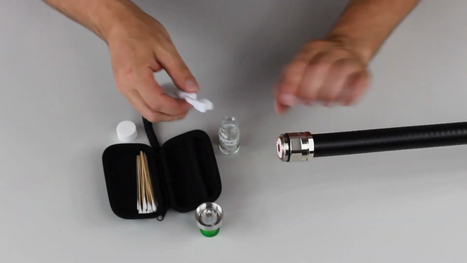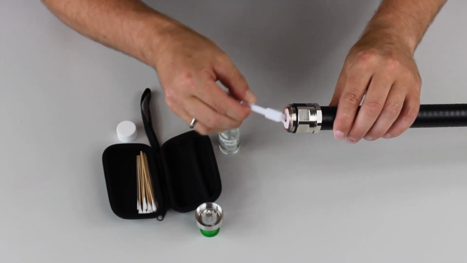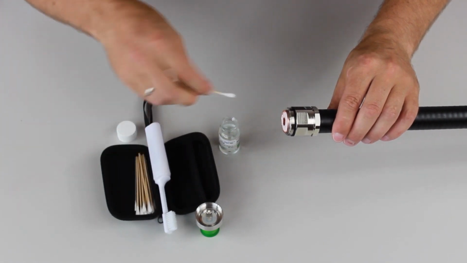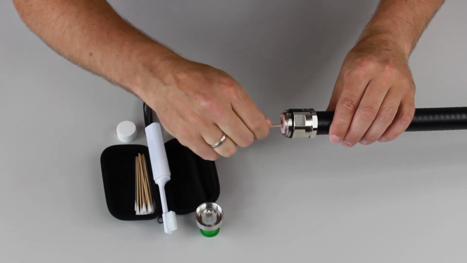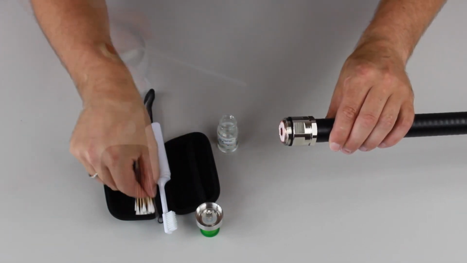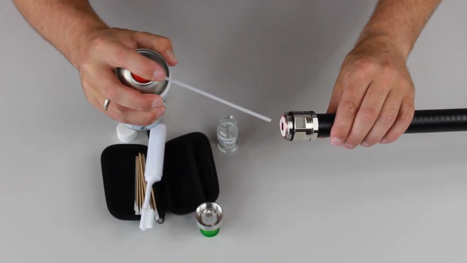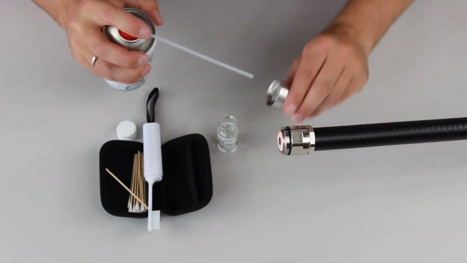Brush the contact surfaces with the plastic brush, then dip the brush in alcohol and clean the contact surfaces again. The alcohol-soaked cotton swabs are designed to remove dirt from the inner conductor so that the interior of the connector's contact point is free from grease and oils. Dry both the contact surfaces and the connector with compressed air.